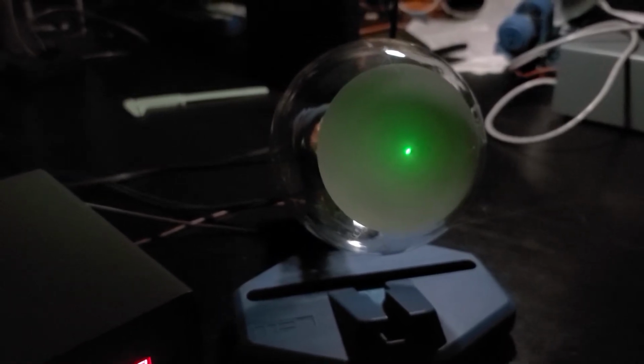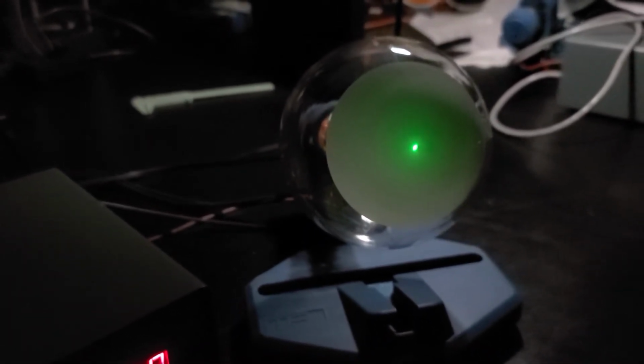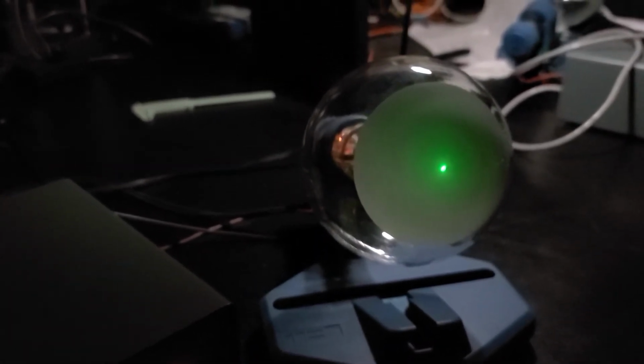But let's keep going. Maybe now you can turn off that light. Okay. So I think that's better maybe. I can see the rings. Can you see them in the camera? Trying to focus. I think they can. So right now I'm at 1700 volts.